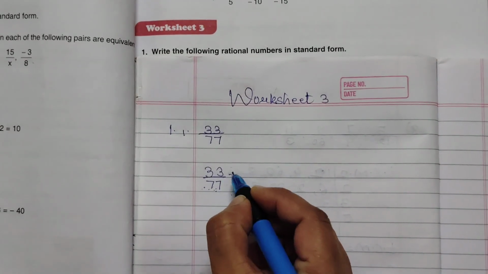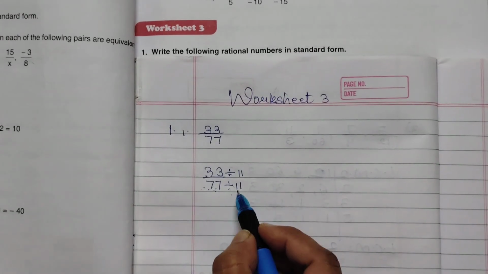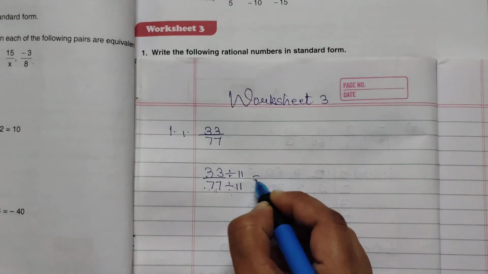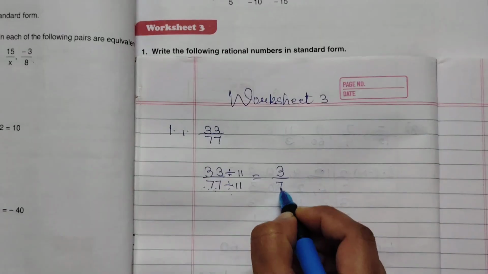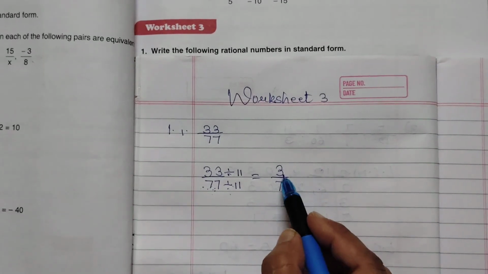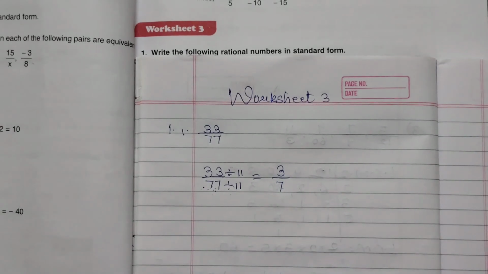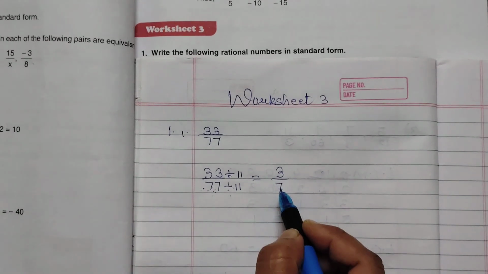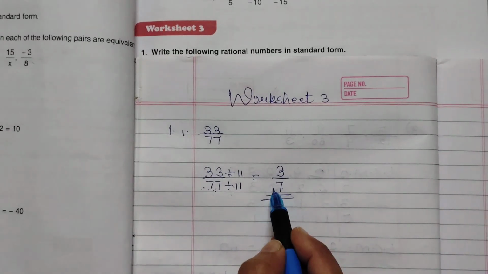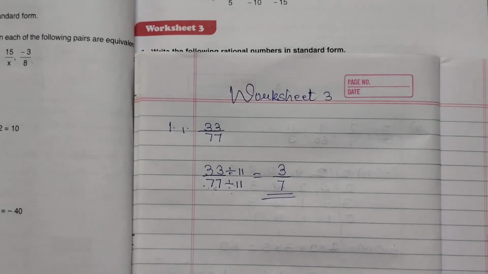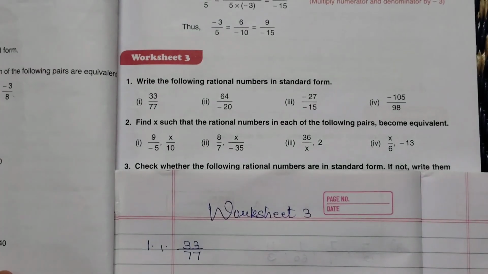So both the numbers are going in 11 table. So I will divide by 11 over here, and again 11 divided by 11 down also. So what do I get? 11 threes are 33 and 11 sevens are 77. So last I got 3 upon 7. Now 3 and 7 both go in only one table. So this is the standard form, and here my denominator is also positive. Now we will go to the next question.